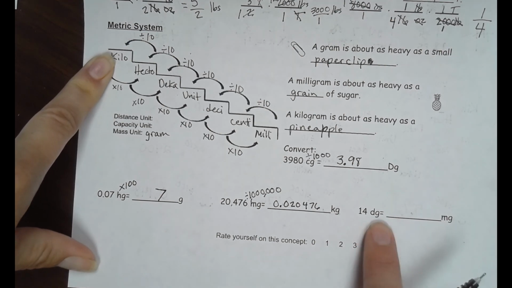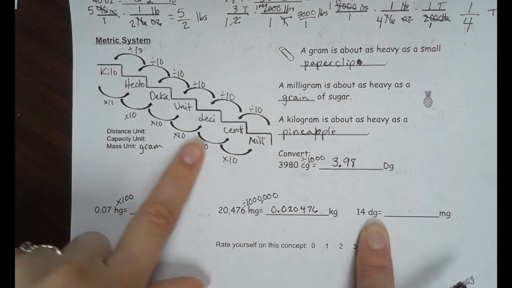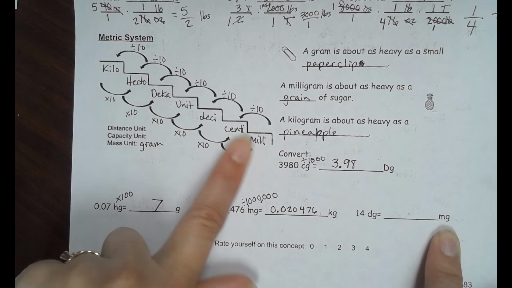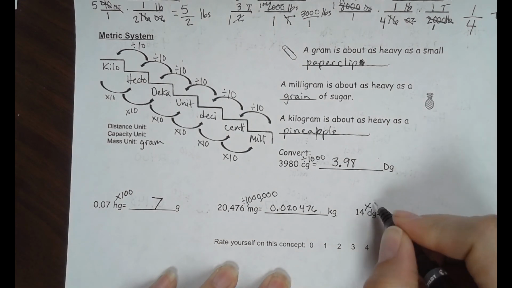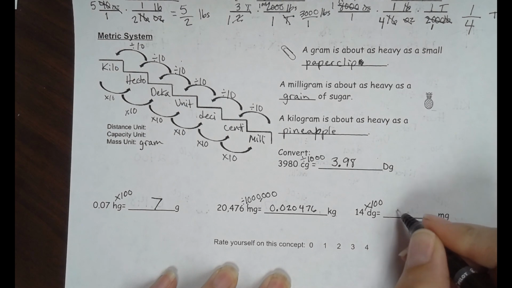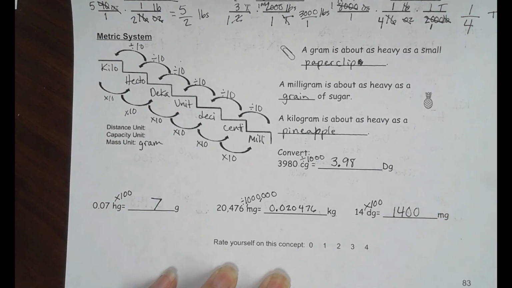Okay, 14, this is a little d, so this is decigram down to milligram. So deci to milli means I'm going to go down 1, 2 units. So I'm going to times by 10 twice, or times by 100, times 14 by 100, move the decimal 1, 2 places, that would be 1,400 milligrams.